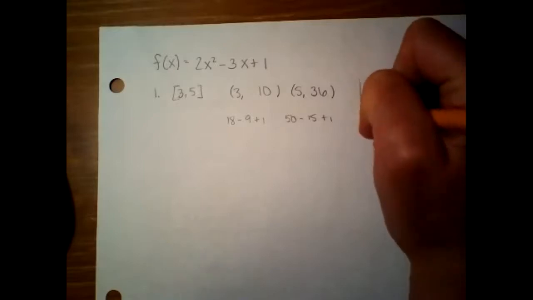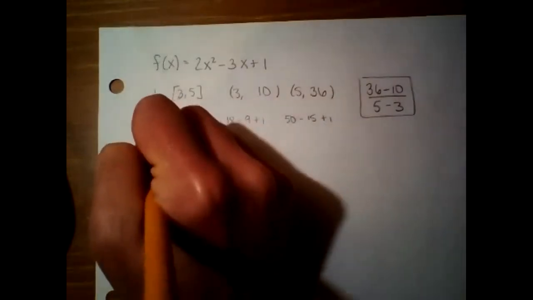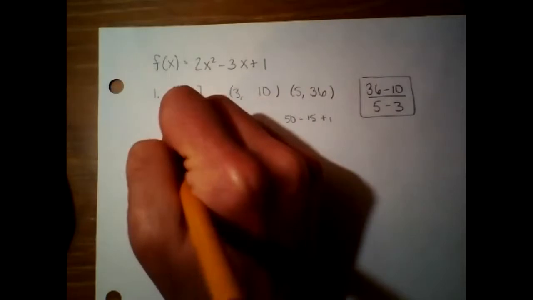And most of you just left it alone, which was great. If you do simplify that down, it should equal 13. But if you simplify it down, you make a mistake, then it's not going to be right anymore. So you're better off just leaving it alone. Now, number 2 is find the derivative.